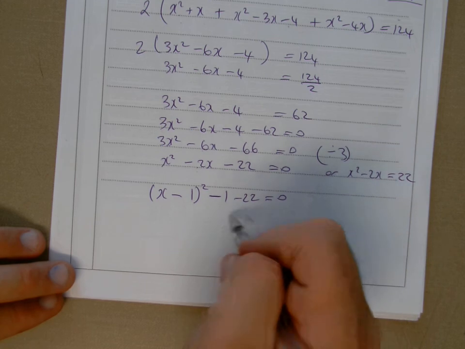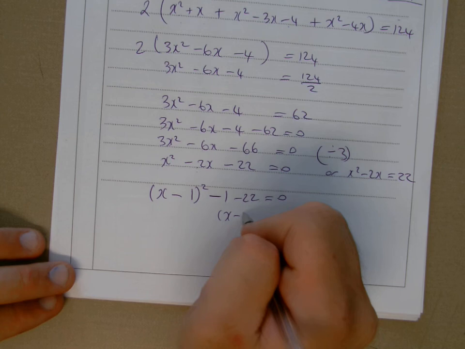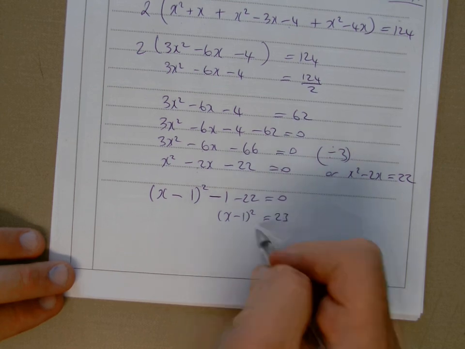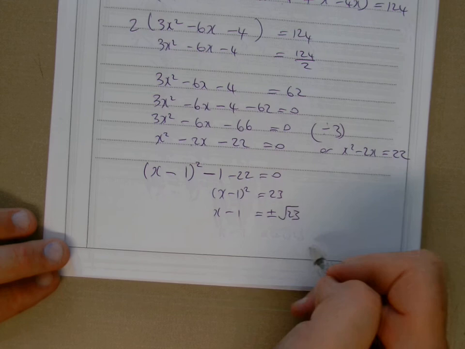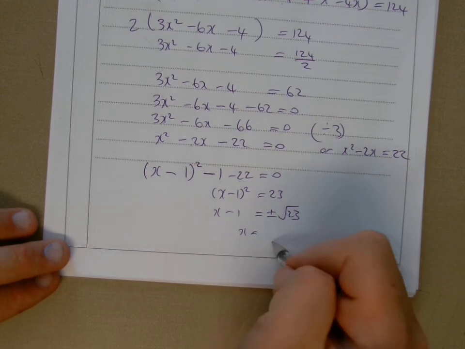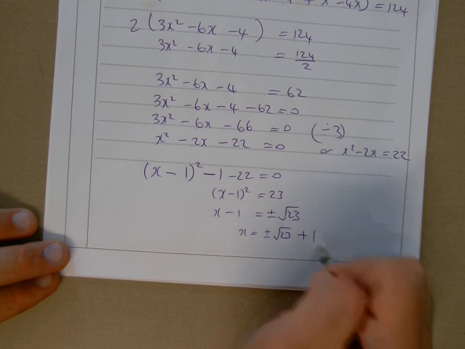So then, that's minus 23, isn't it? So if I take it over, it'll be plus 23. And then I can take that square over. And when I take the square over, it becomes square root. And when I square root that, don't forget, plus or minus with square root. So therefore x will equal plus or minus root 23, and then take the minus 1 over, be plus 1.